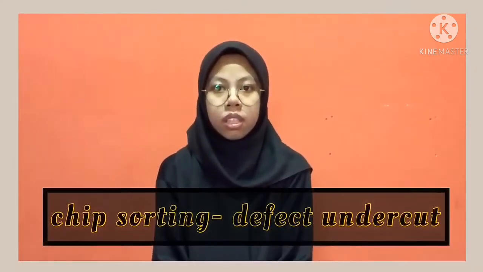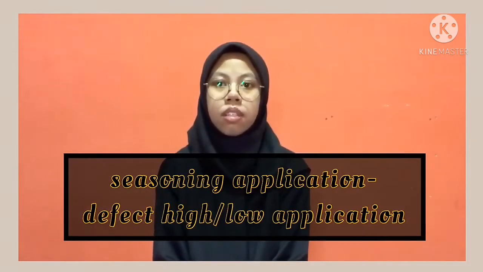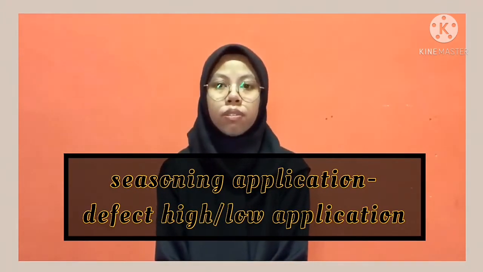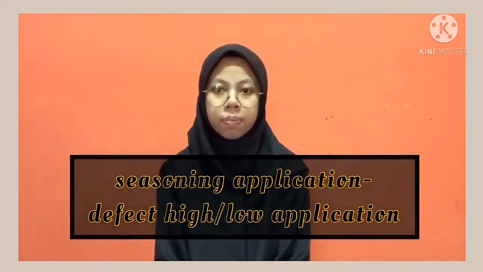Next, chip sorting. The defect that we can identify is undercut. Next, seasoning application. That means it's totally up to your taste to make delicious potato chips. For this step, the defect that we can identify is high or low application.